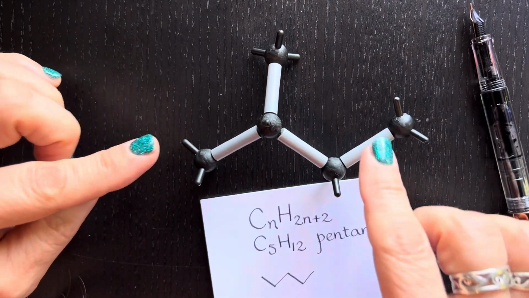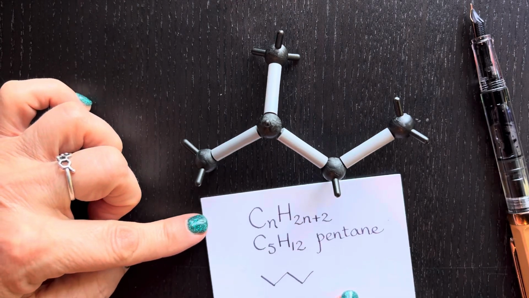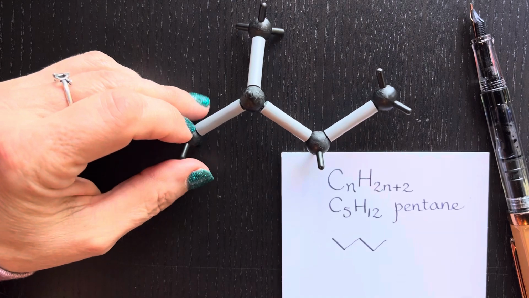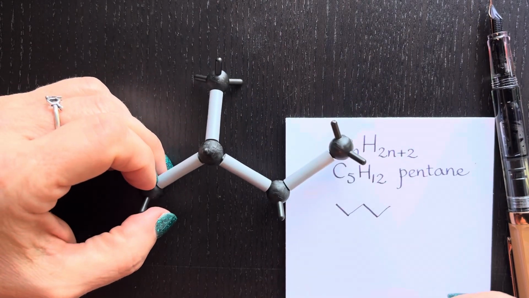So the naming aside, I wanted to focus more on this being a structural isomer, but still having the same formula, and then drawing how we would draw this structure with line angle drawings. So is it still C5H12?